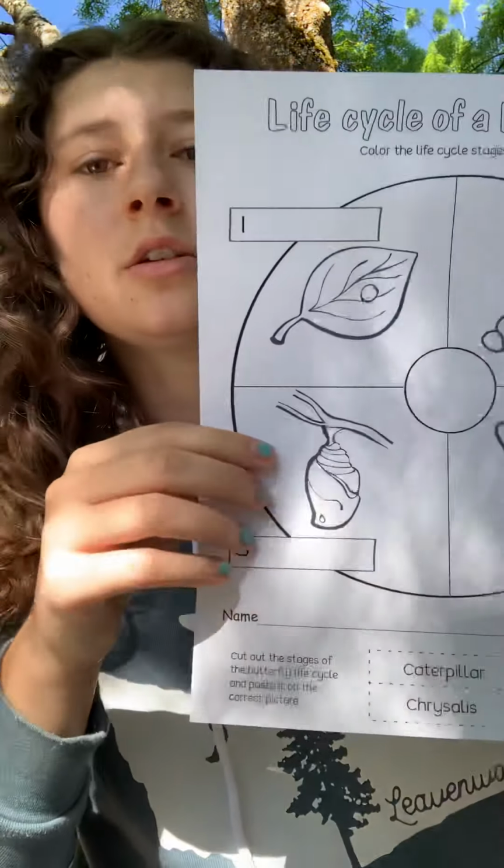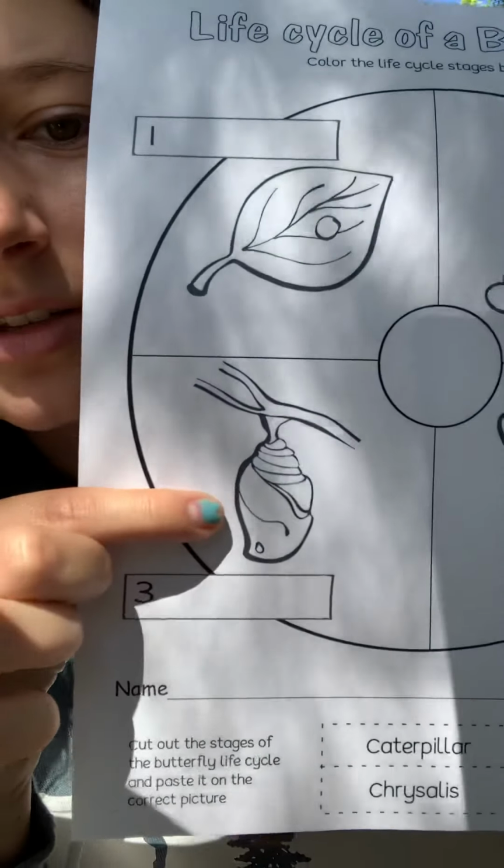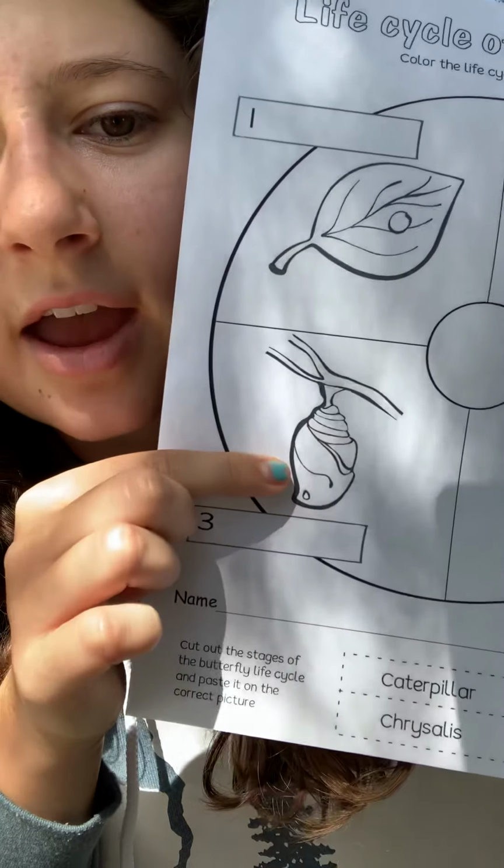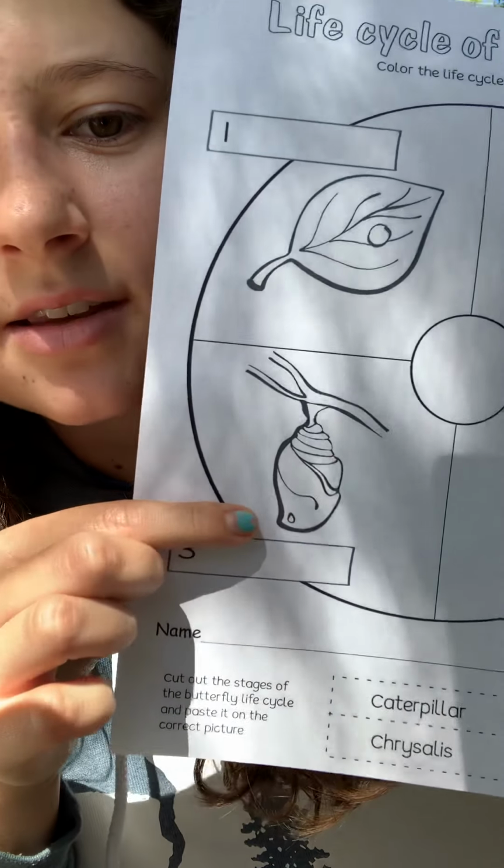So this is the third stage right here. The chrysalis, as I was saying, hangs itself from a branch and then wraps itself into this cocoon-like shape to undergo the transformation of metamorphosis. That's a pretty big word, but it's basically just going from one state to another. So when it goes from a caterpillar to a butterfly. So that was the third stage.